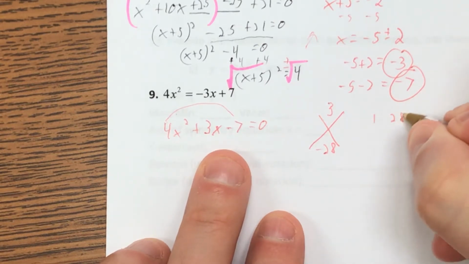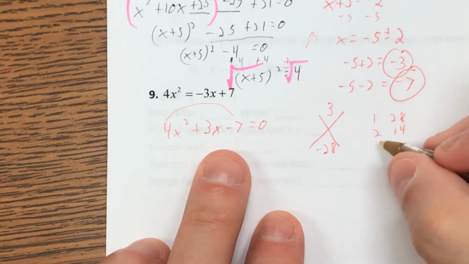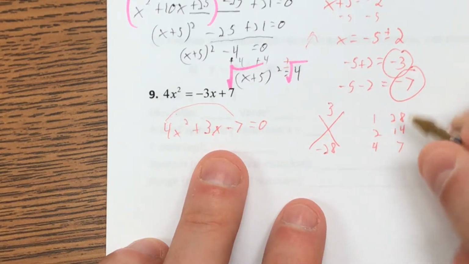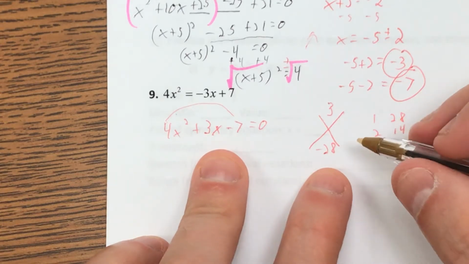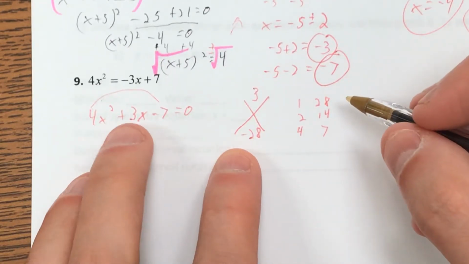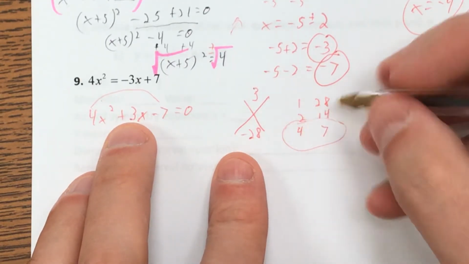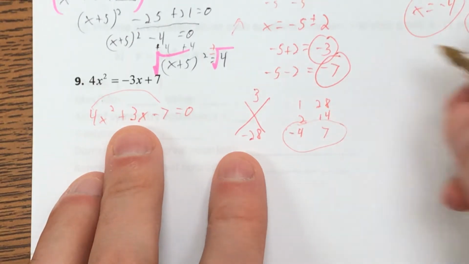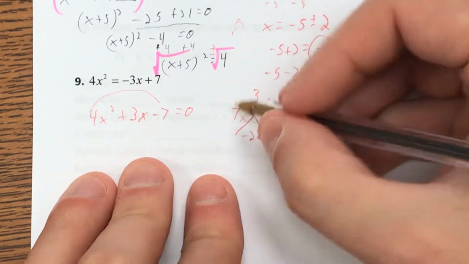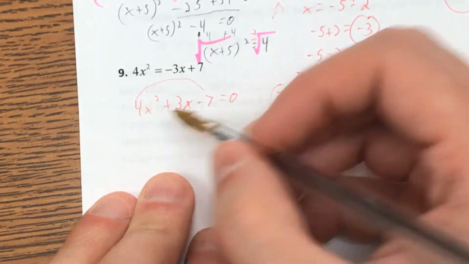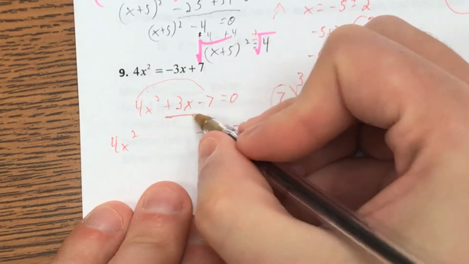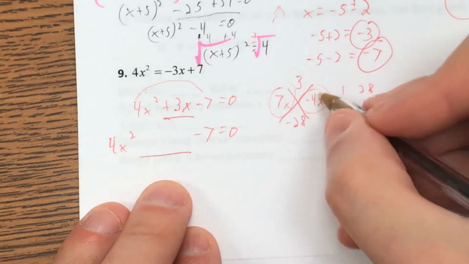So you've got 1 and 28, 2 and 14, 3 does not go into it, 4 goes into it 7 times, 5 does not go into it, 6 does not go into it, and 7 we're back where we started. So the one that'll get you 3 is right here. That would be 7 minus 4 is 3. Put those x's there. Because there is the number in front, you have to do the 4x squared, the minus 7 equals 0. But the 3x gets split up into 7 minus 4.